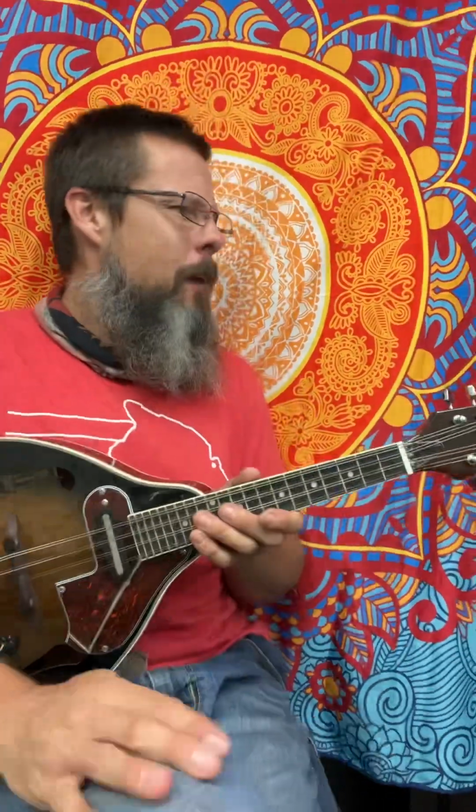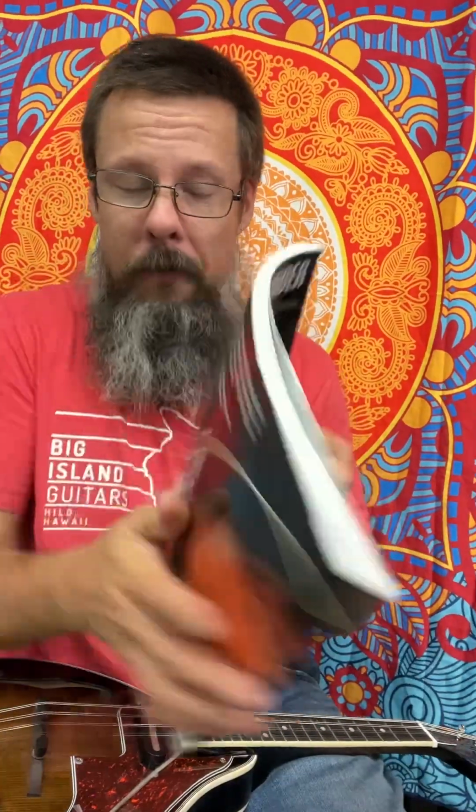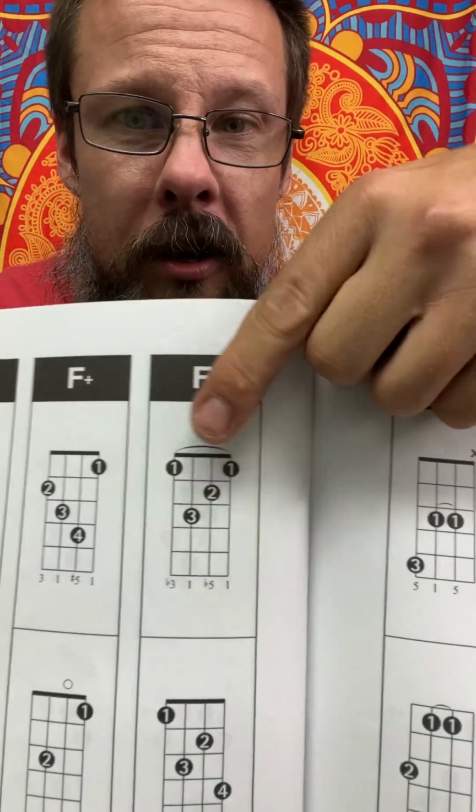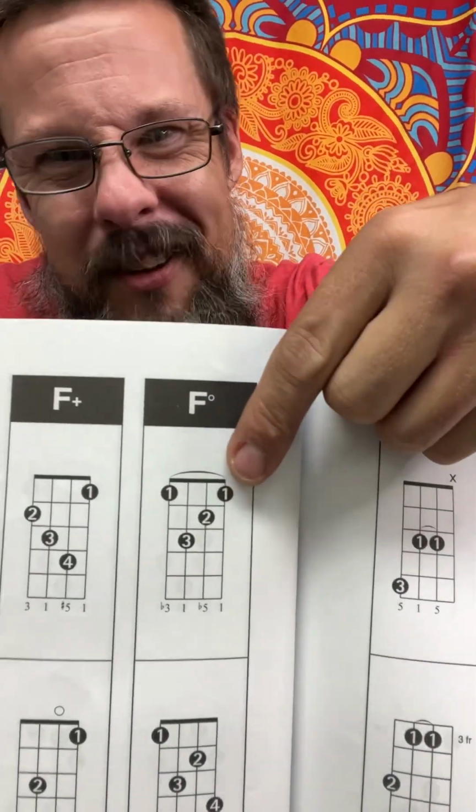You can do that F major up here or right here, but I tend to like this F diminished. We can also play a plethora of other different ones right here in our handy book that I like to really refer to. I could go to my F diminished and I could play the structure we just talked about, which I enjoy. I think it's a fun one.